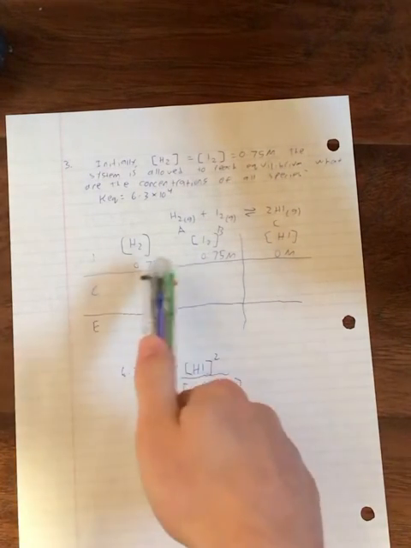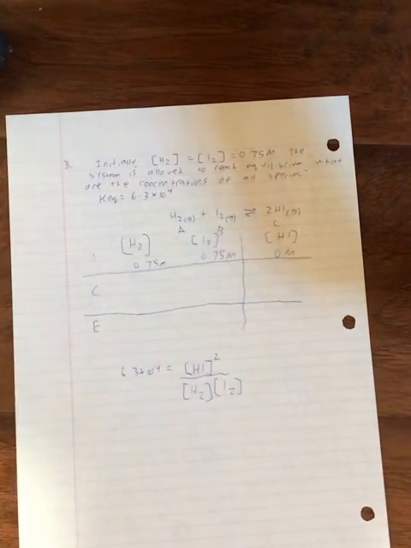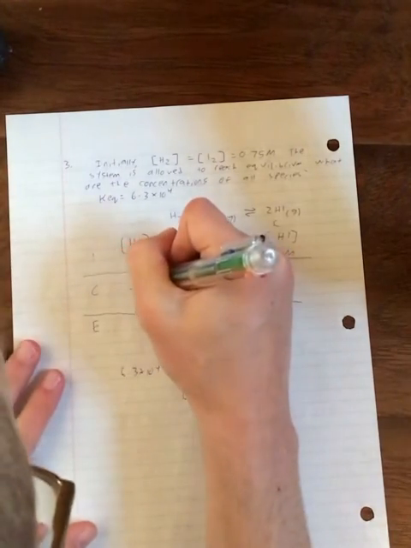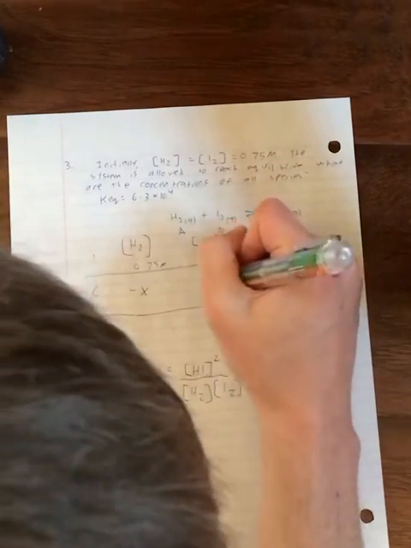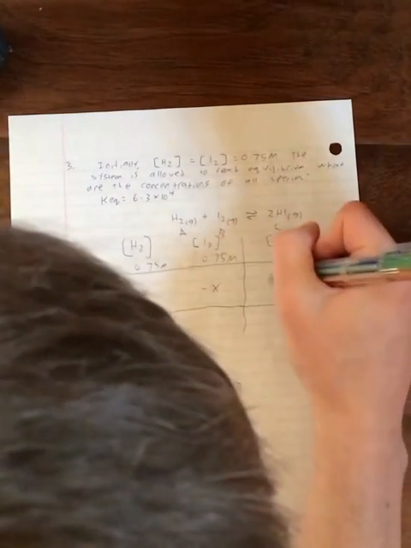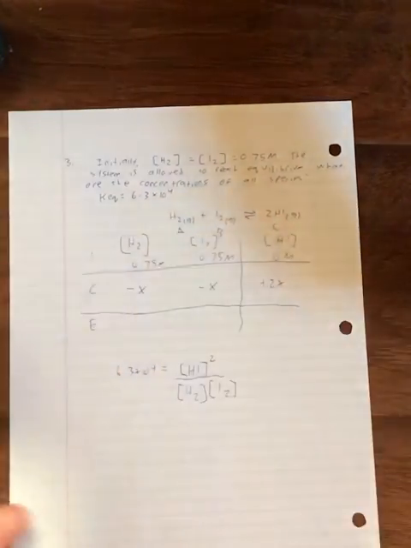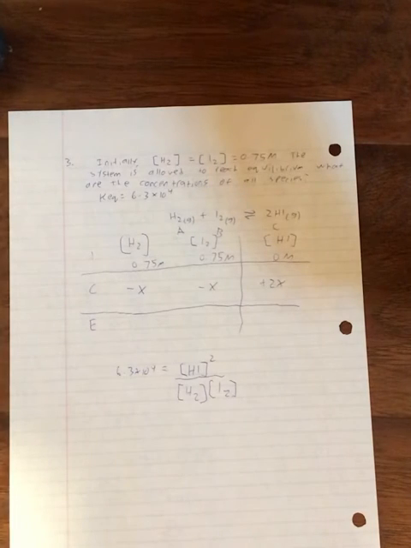Now, since these have a coefficient of 1 and this has a coefficient of 2, we know this is going to go down by x. We don't know how much, but it's going to be minus x. This is going to be plus 2x because there's a coefficient of 2 there.